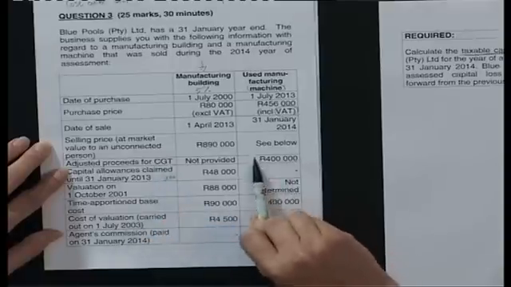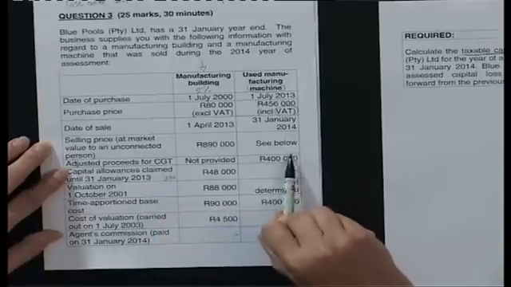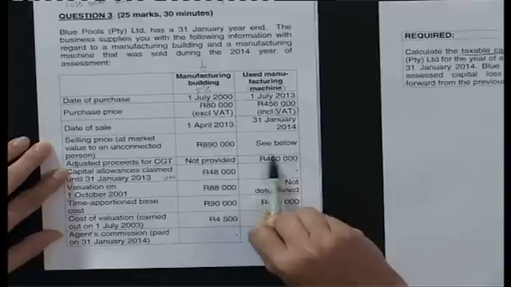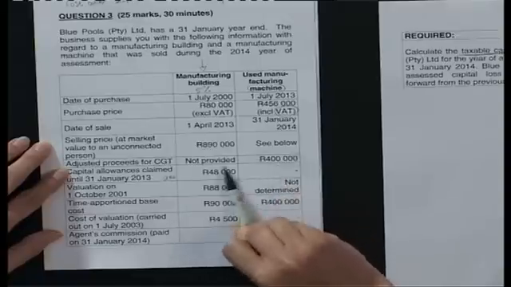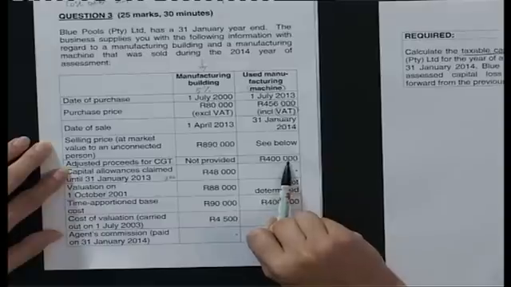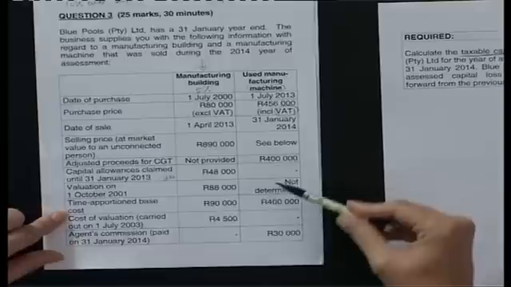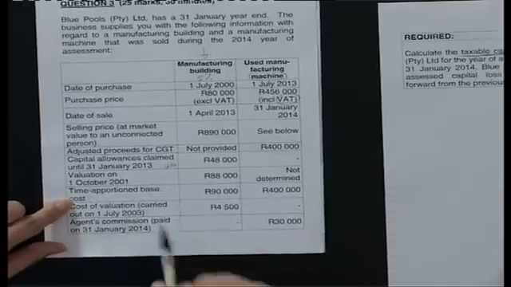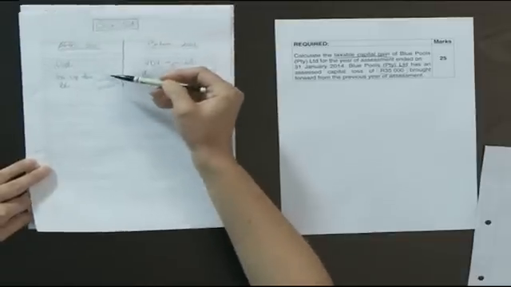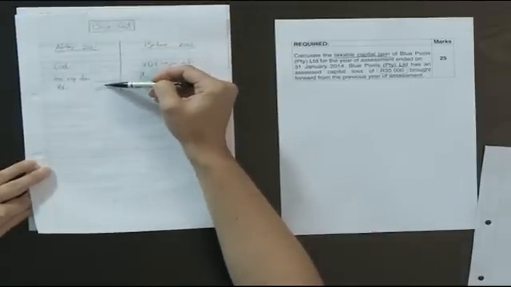So in this case, they give me the adjusted proceeds, so I don't need to go again and calculate it because they've already given it to me. You've already shown that you know how to calculate it with the first asset. The only other value that they give me is the time apportionment base cost, but if you look at the calculation for the base cost for an asset before, after 2001, there's no valuation date value, so you actually won't use the time apportionment base cost. So you can ignore that figure.